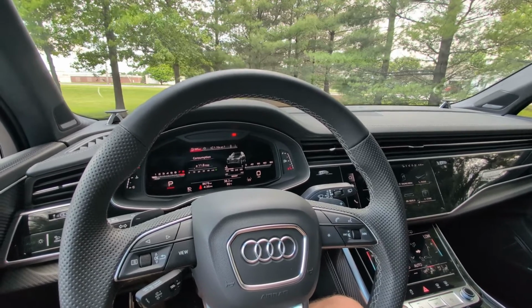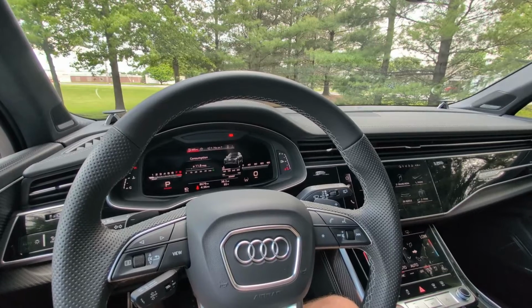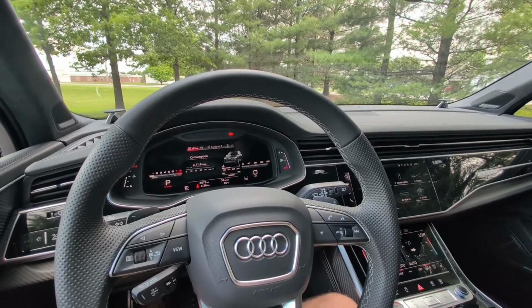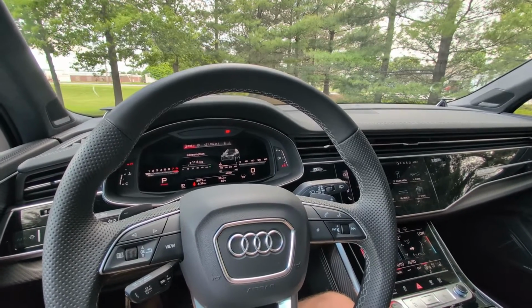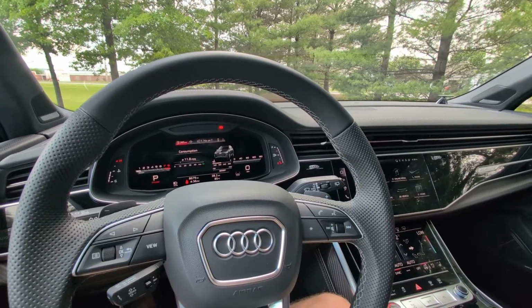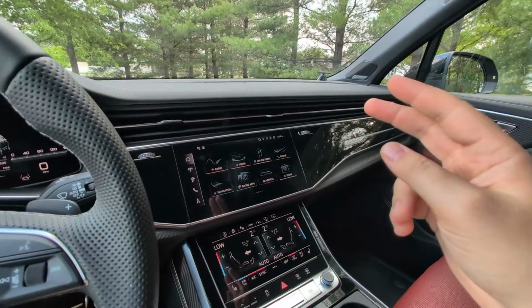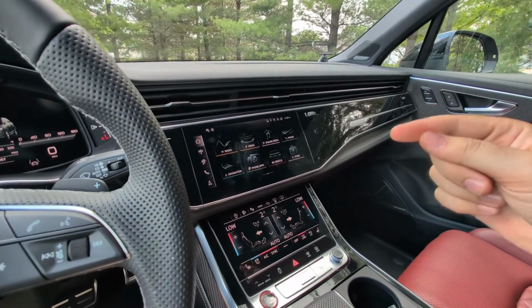So I'm currently behind the wheel of the 2025 Audi SQ7, and this thing features a few different drive modes, which Audi calls the Audi Drive Select system. And I wanted to take a moment to showcase how to enable those modes and just what they change in the vehicle. So there's two different ways where you can adjust the different drive modes in the vehicle.